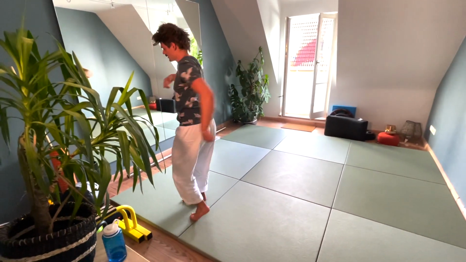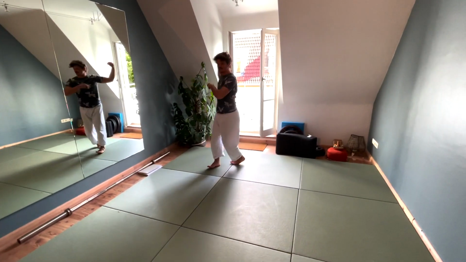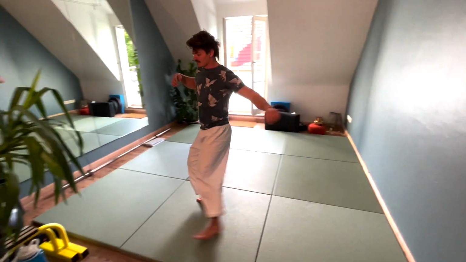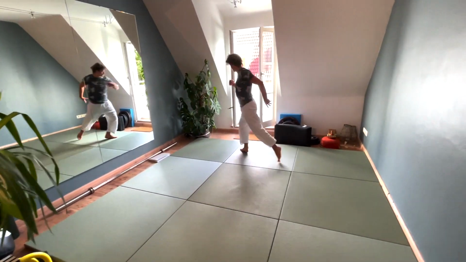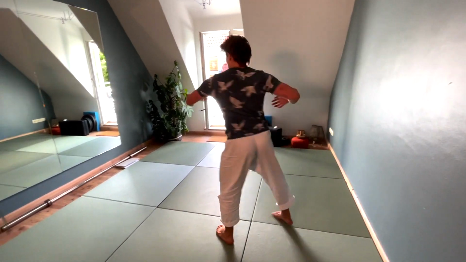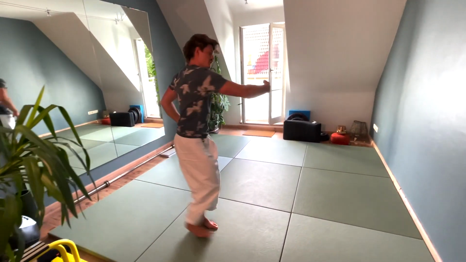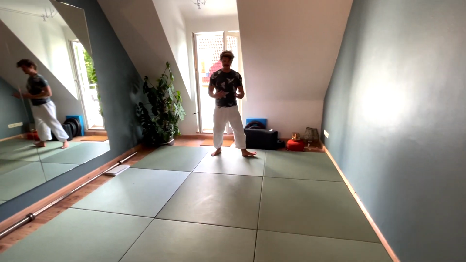It could be legs leading, the rest follows. From here, directly create the next leading part, and the next leading part, and so forth. By constantly changing one leading part with the other, you already create a sensation which is much more fluid than simply walking through the space like this, right?